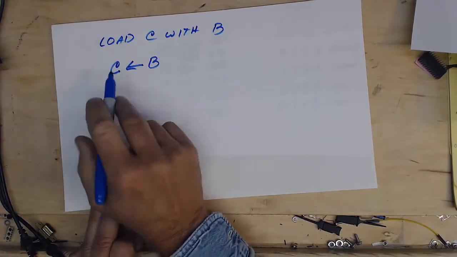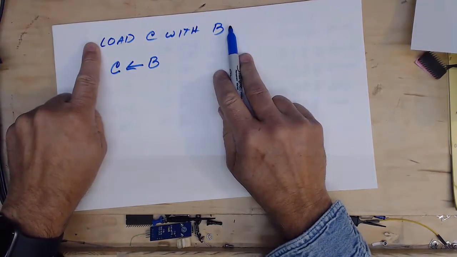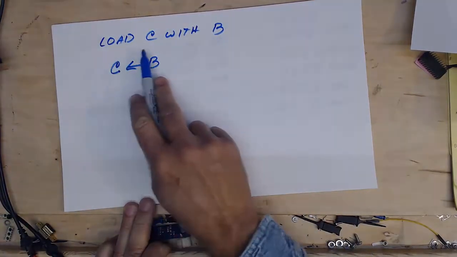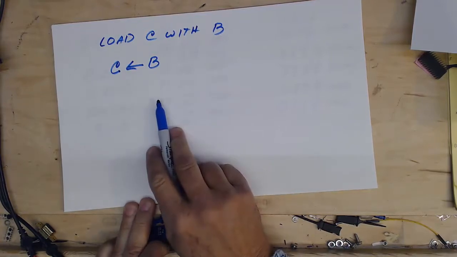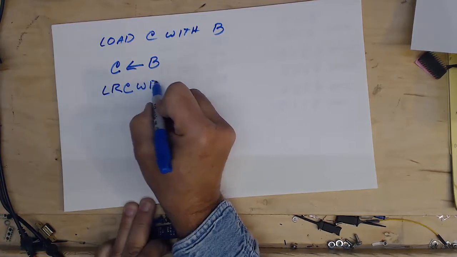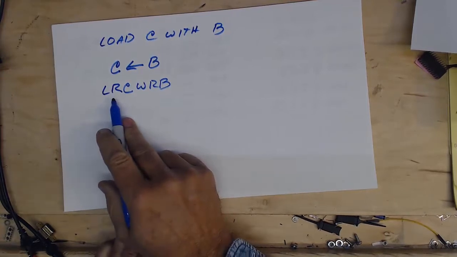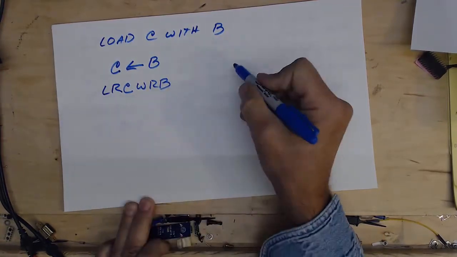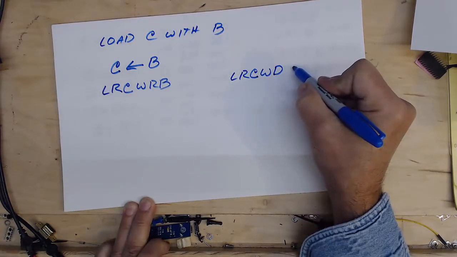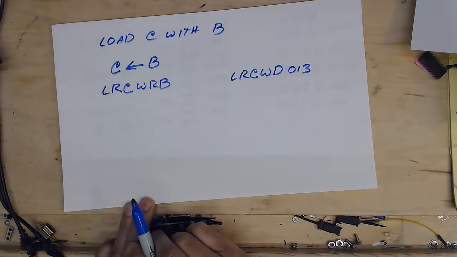We could be very explicit. We could actually, this could be our instruction, load C with B. So our instruction could be a textual instruction, and it could actually just be spelled out with what we want to do. It's prone to errors, and it takes a lot of memory, but that could be our instruction. We could abbreviate that to load register C with register B, and that would be kind of nice because if we were then doing immediate data, we could change that to something like load register C with data and then have our data, like a 0, 1, 3. And so maybe that would be our instruction if we wanted to do that.